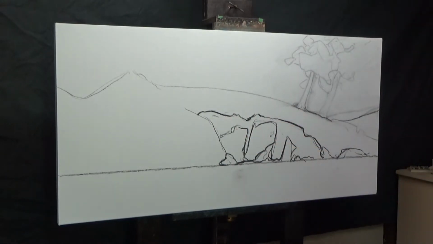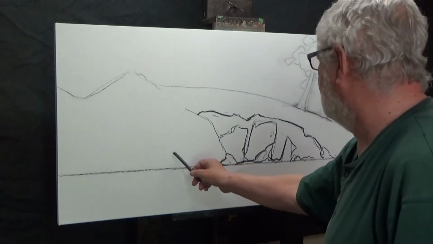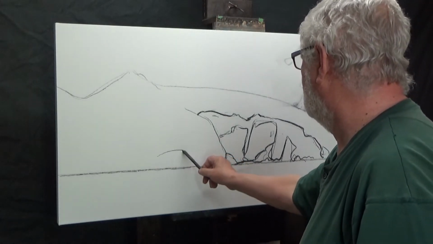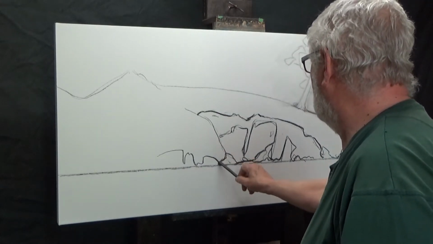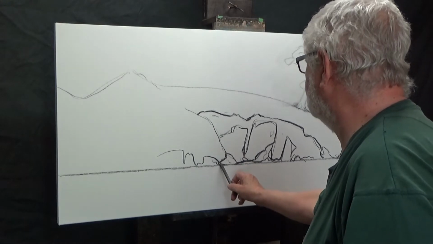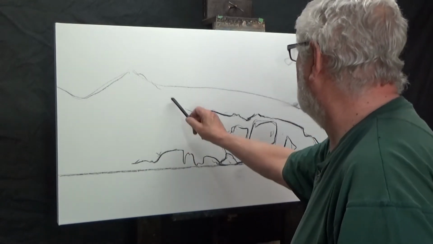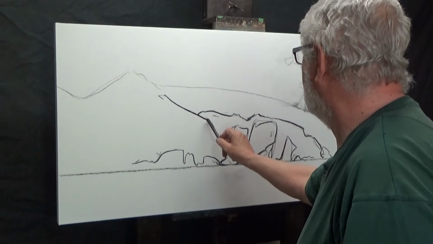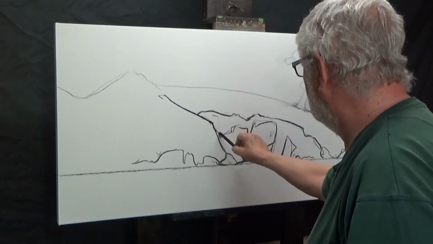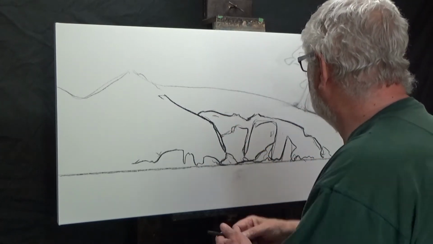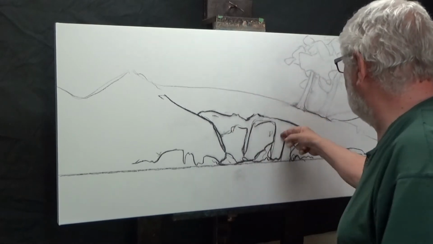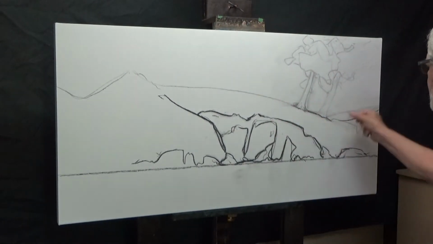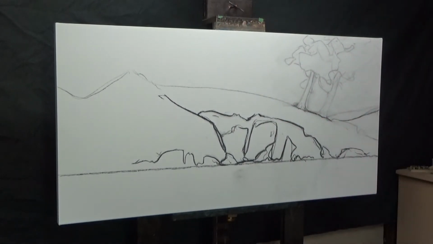There's still, of course, easily the possibility of changing it. Although, every time you put a line on there, you do mar the surface of your painting a little bit.